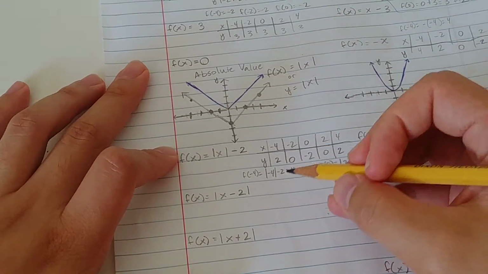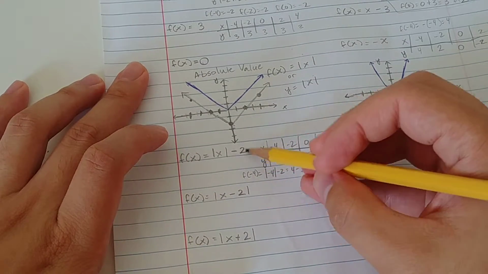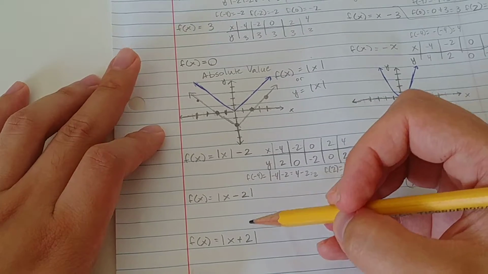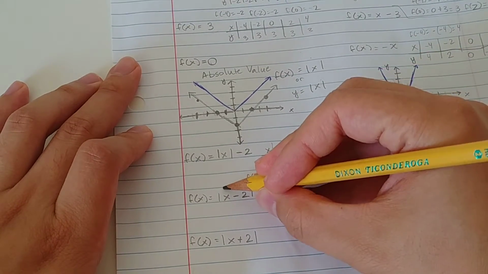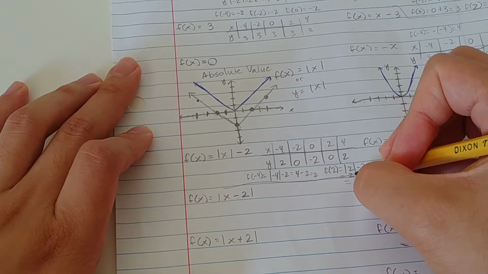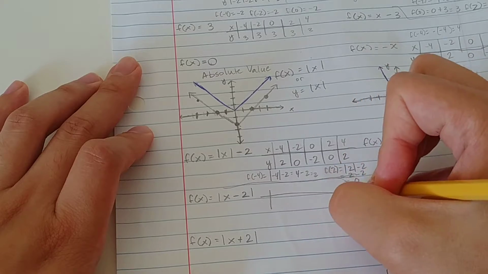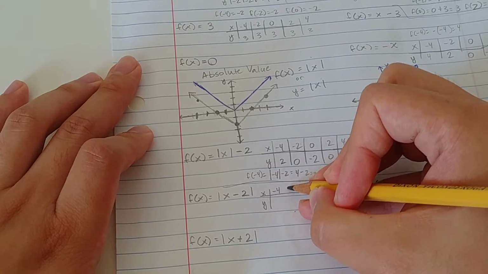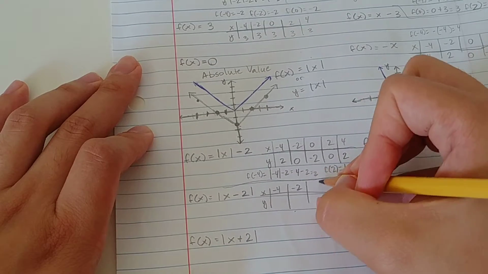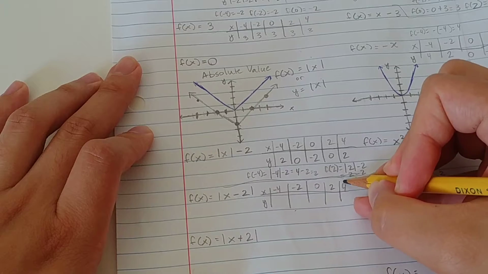Pretty cool. Now, if you're wondering what about adding or subtracting on the inside, this is a little different. I'm going to show you with the table what happens. Watch what happens with the table. -4, -2, 0, 2, and 4.